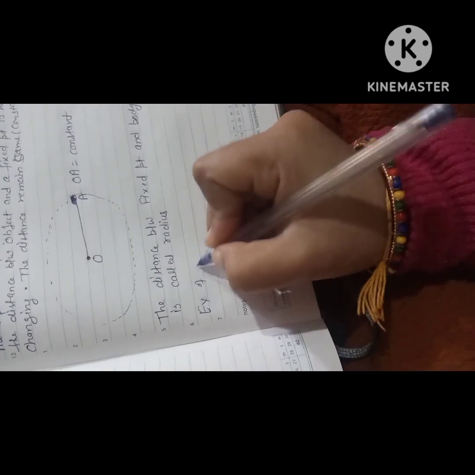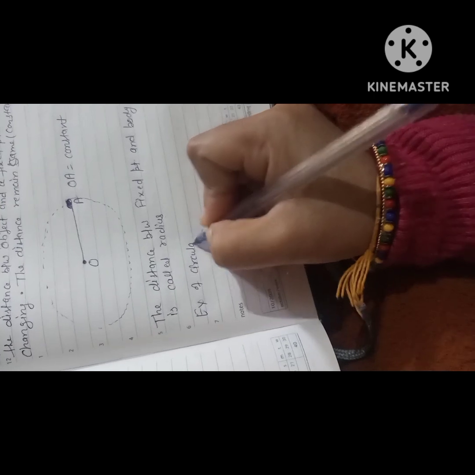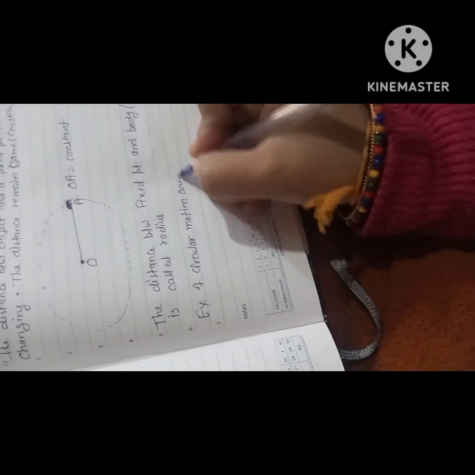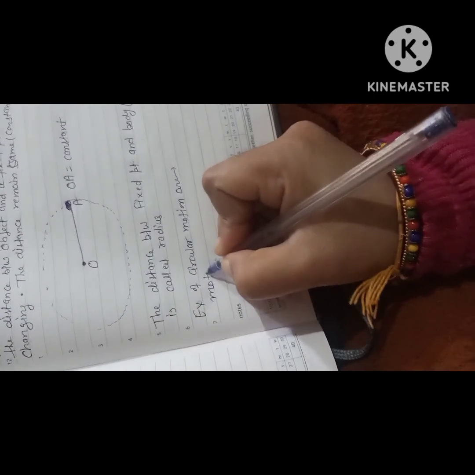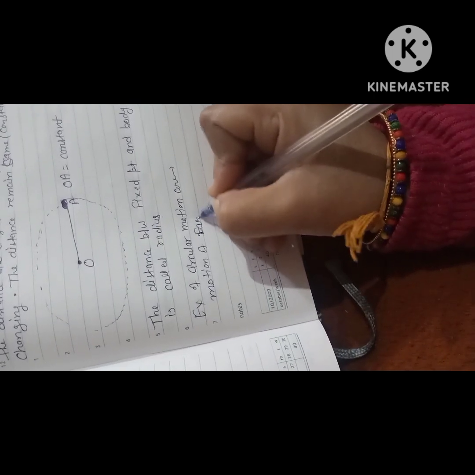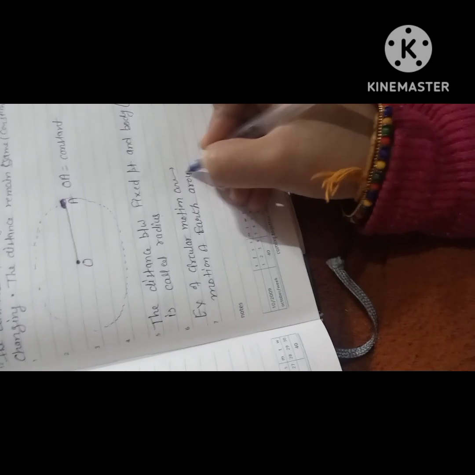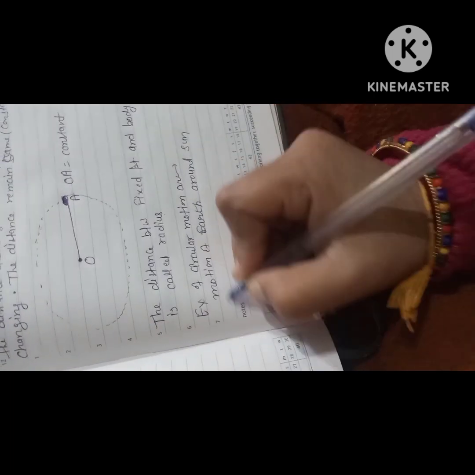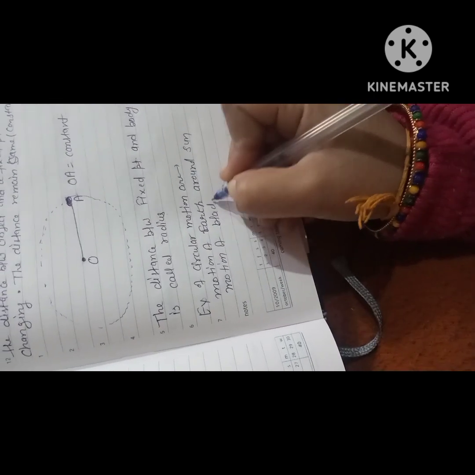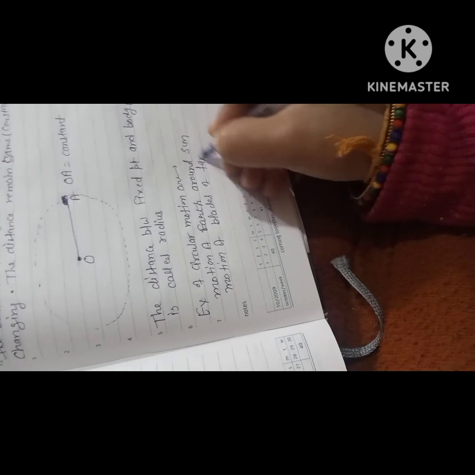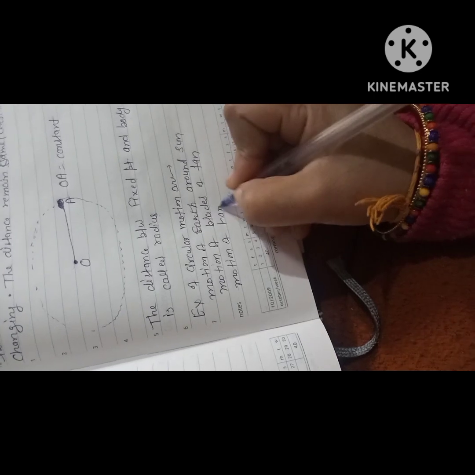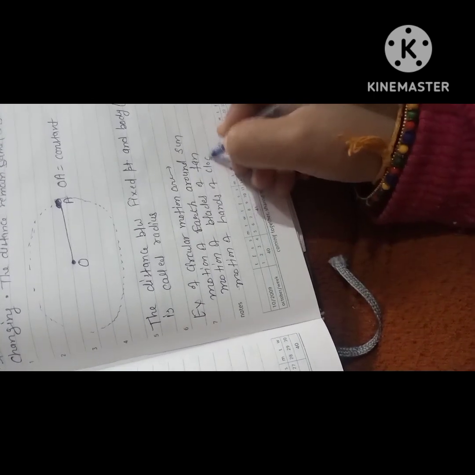Examples of circular motion are motion of earth around sun, motion of blades of fan, motion of hands of clock.